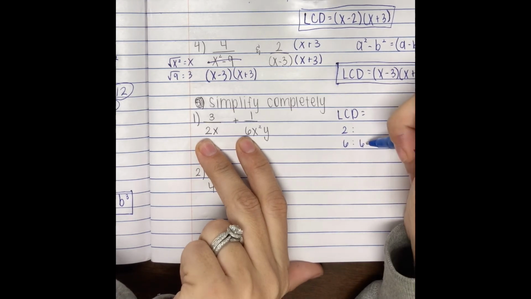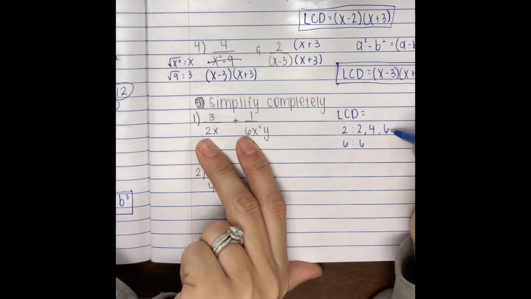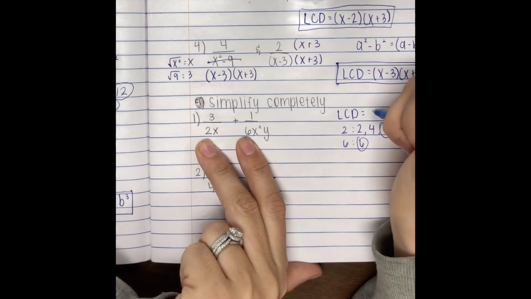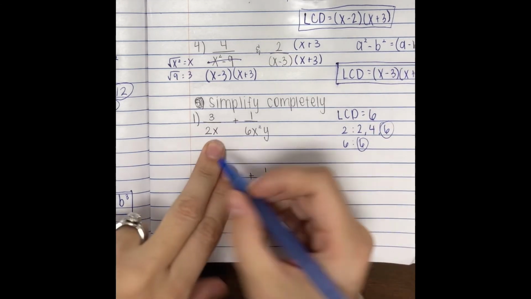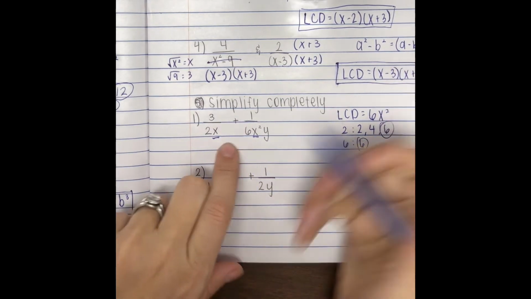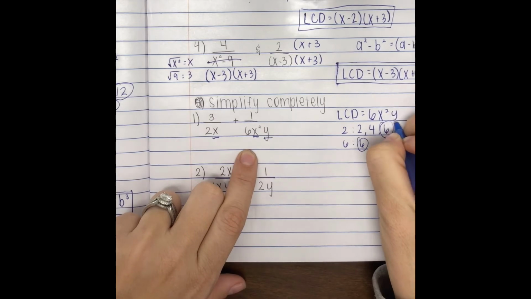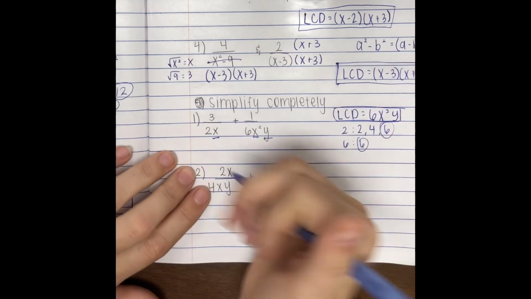6, I know, is an even number, so I know 2 has 6 as a multiple. Okay, so my LCD is going to be 6. If you kept going, 12 would also be a multiple for both, but we want the least common one, the smallest one they have in common, okay? Now we're going to look at our x's, which is the largest, an x squared, and then we only have one y. So that's going to be our LCD for both, okay?